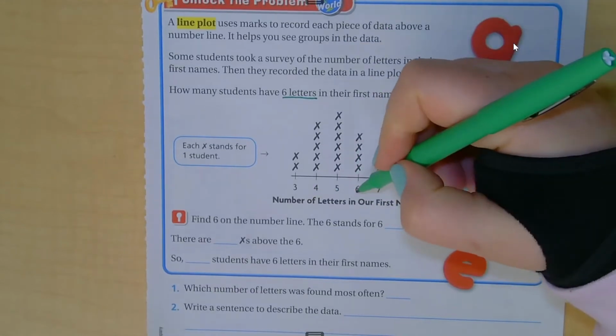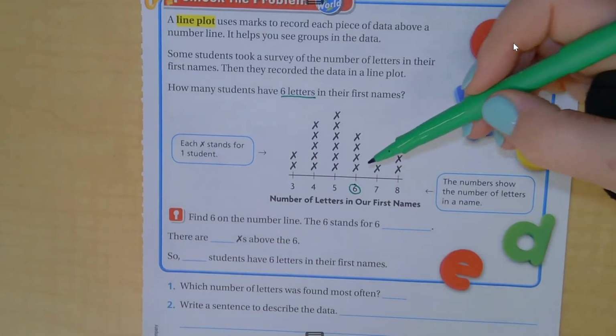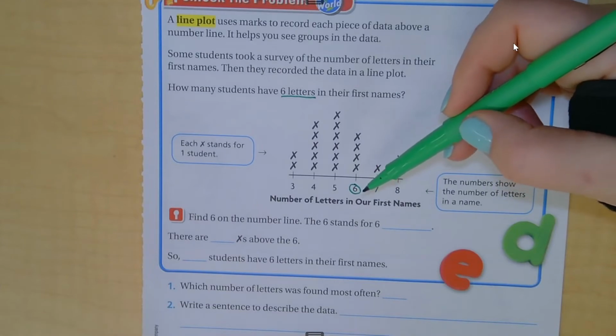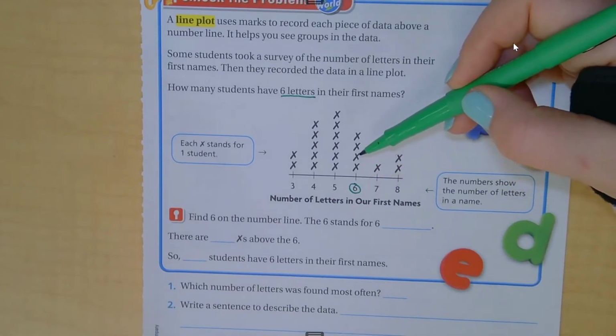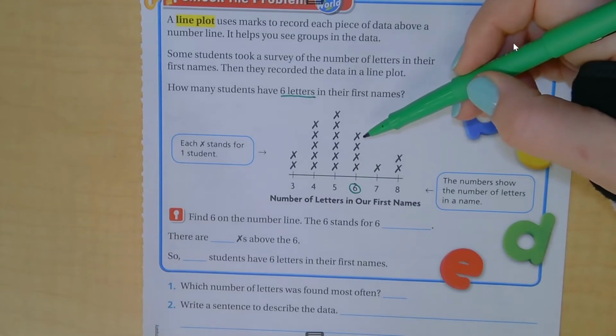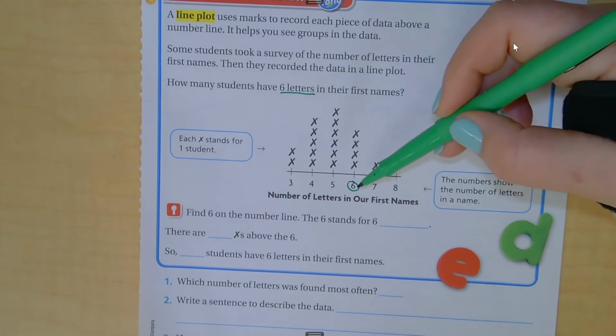So that means this represents 6 letters. So how many students have 6 letters in their name? Well, looky here. 1, 2, 3, 4. Again, if this was on the playground, there would be 4 students in line after the number 6.